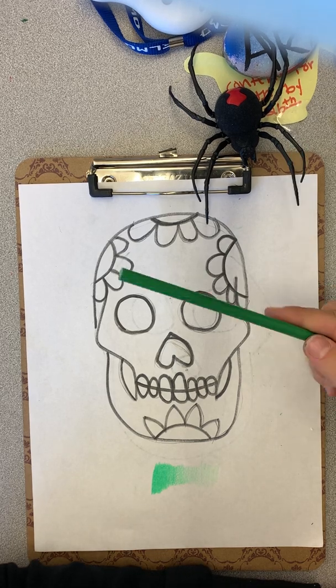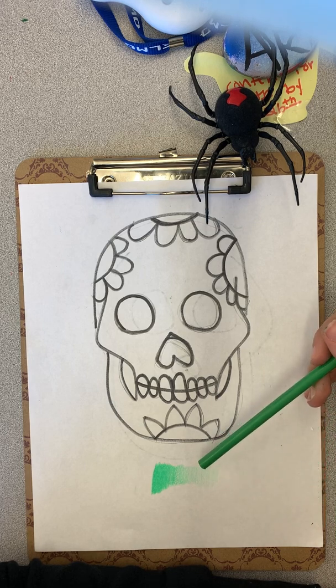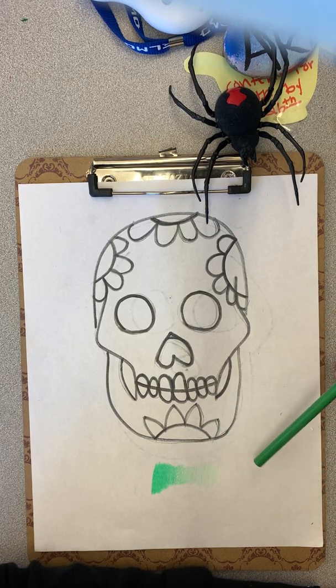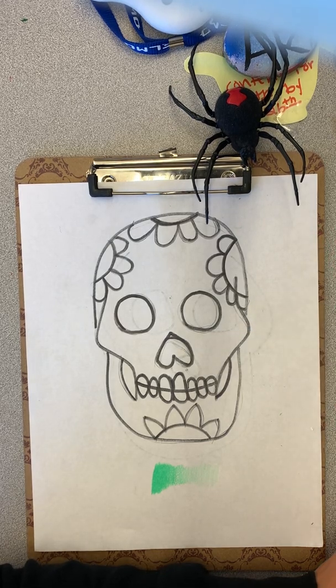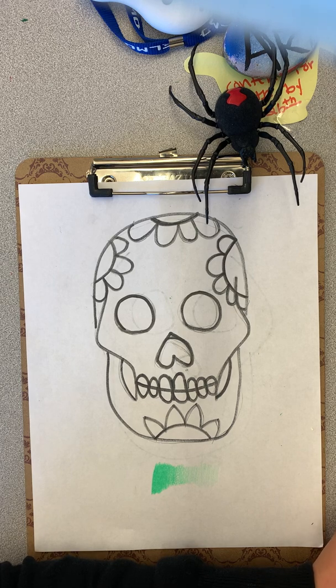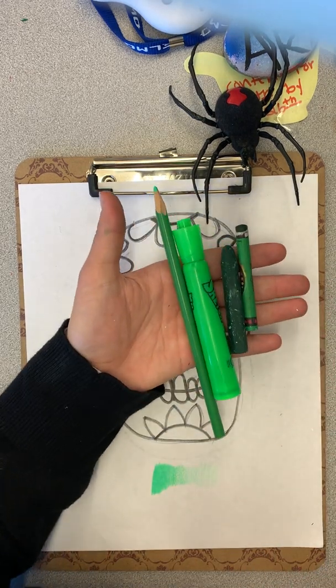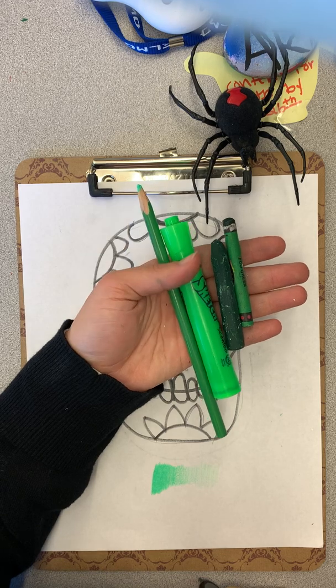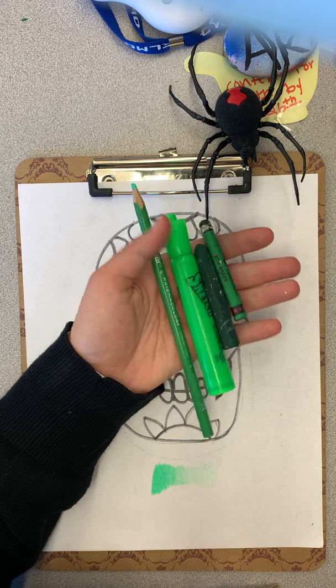Just having a little video to show you guys how to create a value scale, including shade and tint, so that you can color your sugar skulls accordingly. Depending on what you have in your classroom or in your own backpack, you are probably going to have some different types of media. And in art, media or medium means the supplies that we use to make the art. So today I'm going to show you how to use 4 different mediums or media to create value and create tint and shade.